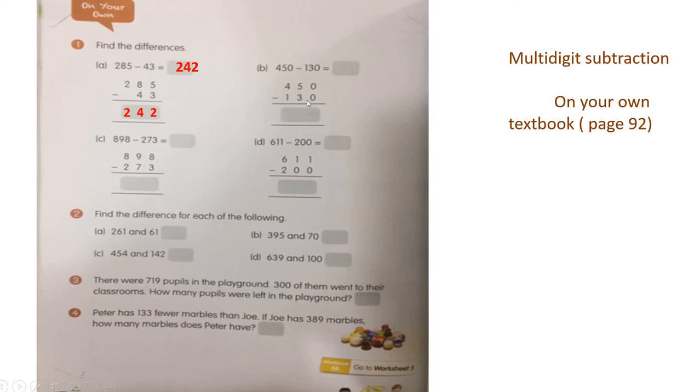And over here, stack it up. 0 take away 0 equals 0, 5 take away 3 equals 2, and 4 take away 1 equals 3. So these are the answers. Okay, over here, I have 898 and take away 273.